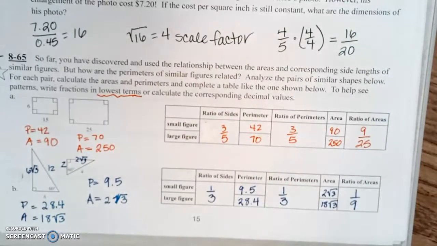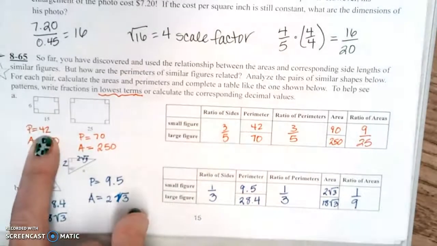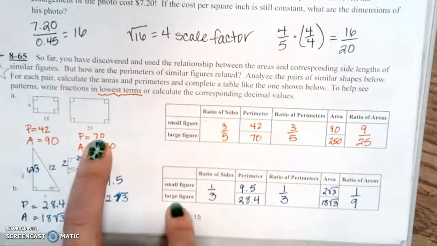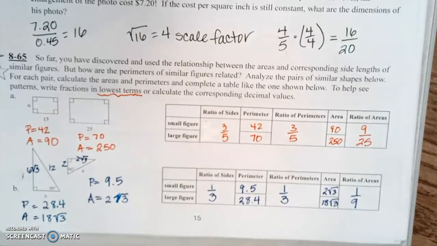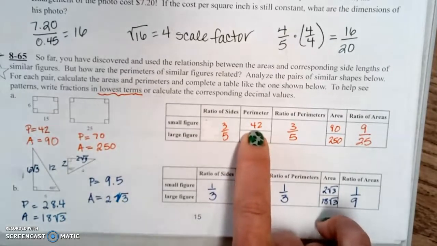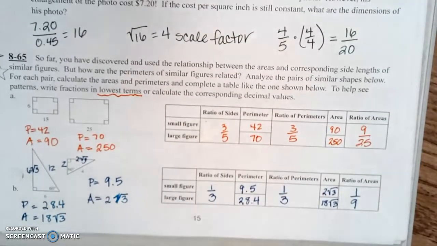Then we need to get the ratio of their perimeters. So the perimeter of the smaller rectangle is 42, and the perimeter of the larger rectangle is 70, and I need to reduce that. What are they both divisible by? I can't do that in my head right now. Let's see. 14. Okay, so if you take 42 and divide it by 14, you get 3. If you take 70 and divide it by 14, you get 5.